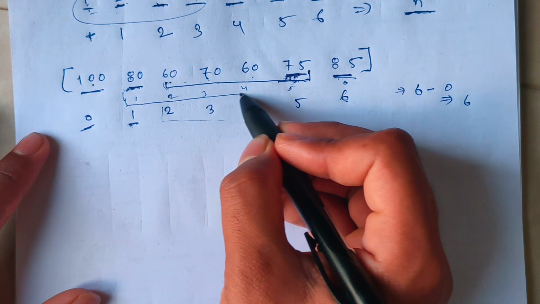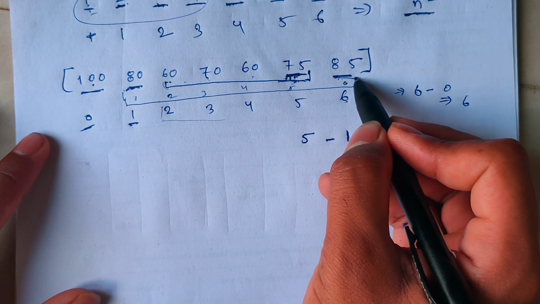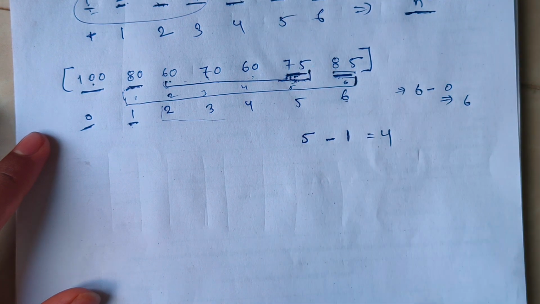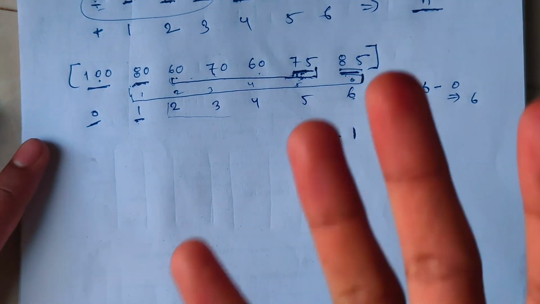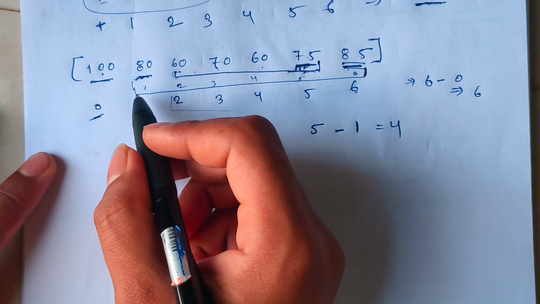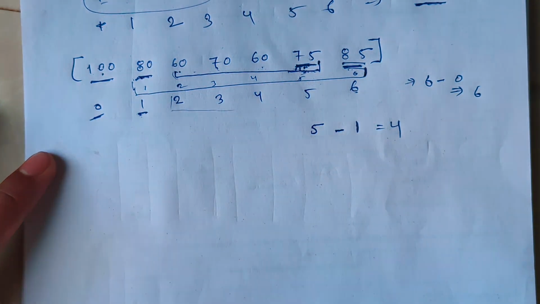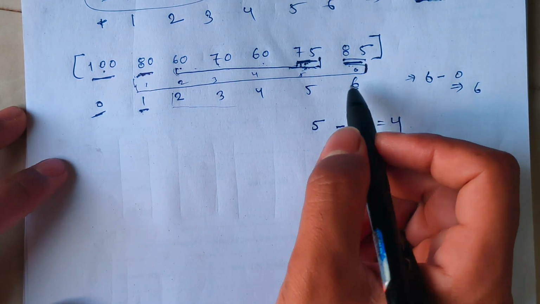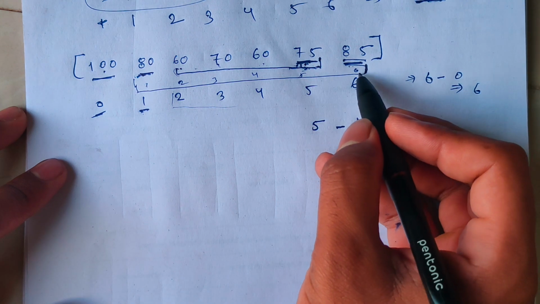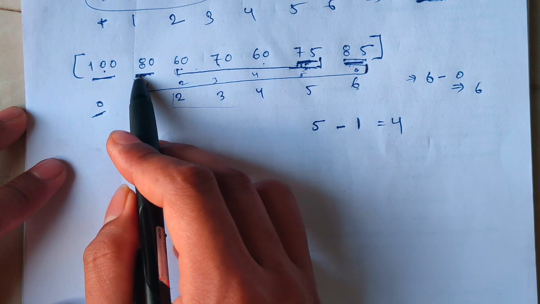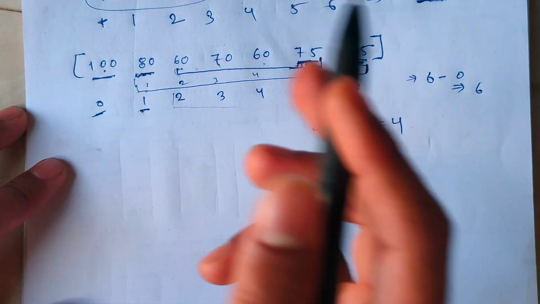These total 6 elements are less than or equal to 85. So from this observation, what we get is that we just need the greater element than the current element and its index.